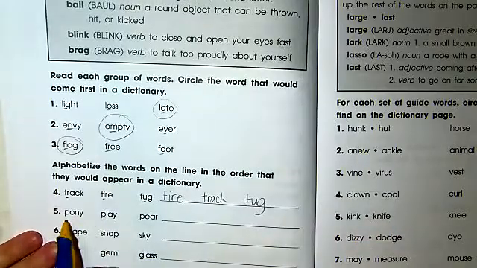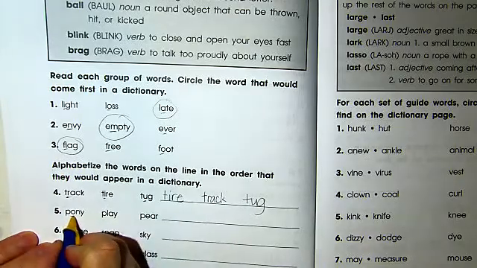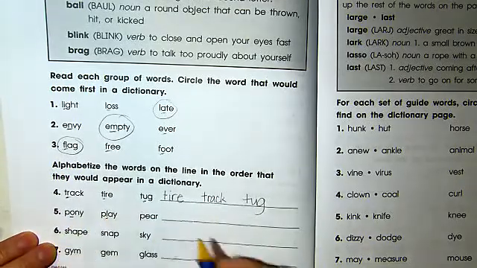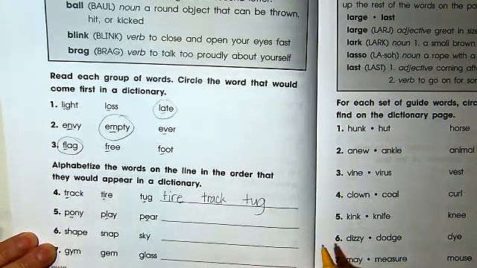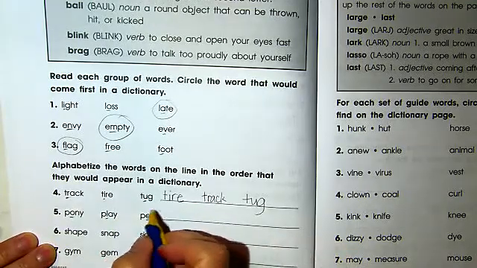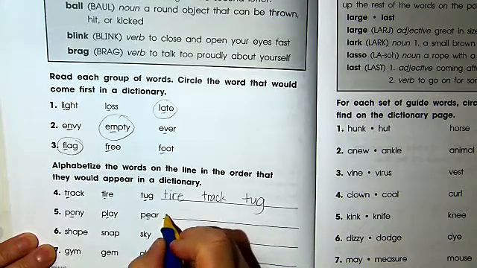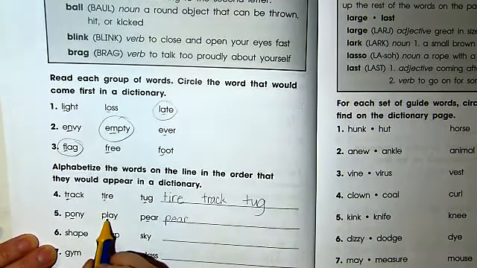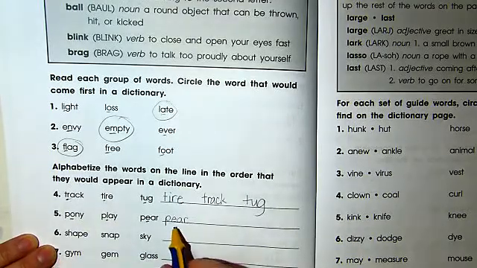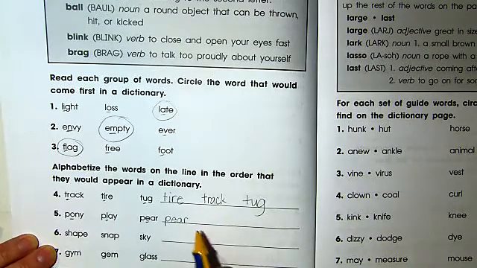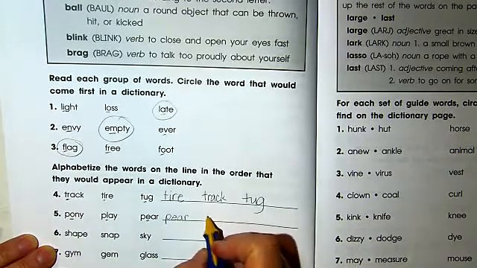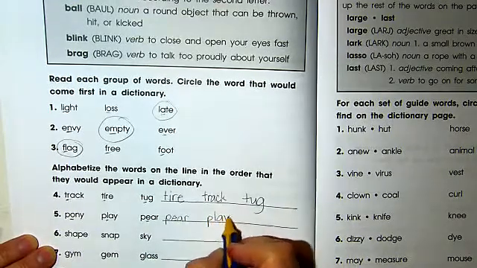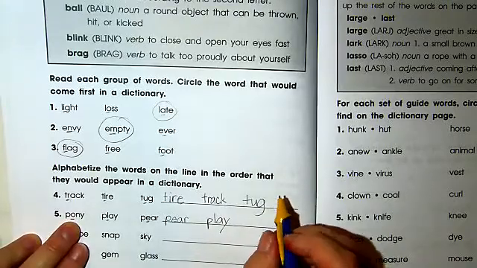Looking at the next one, we have pony, play, pear. They all three start with P. Let's look at the second letter, O, L, E. Well, E comes pretty early in the alphabet. So I'm going to go ahead and write that one first. So then the question is, does L come next or does O come next? E, F, G, H, I, J, K, L. And I'm going to write play. And then the last one is pony.